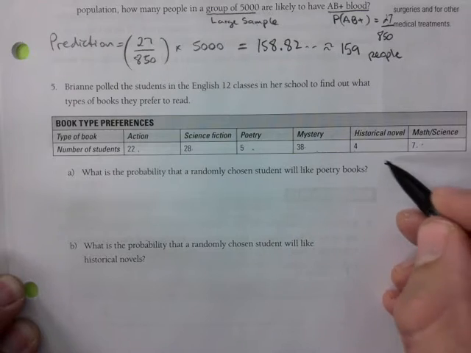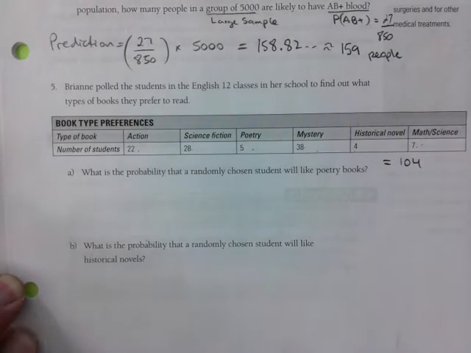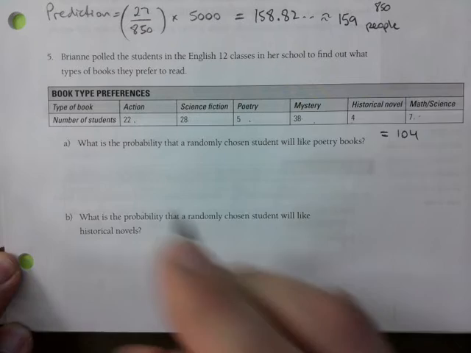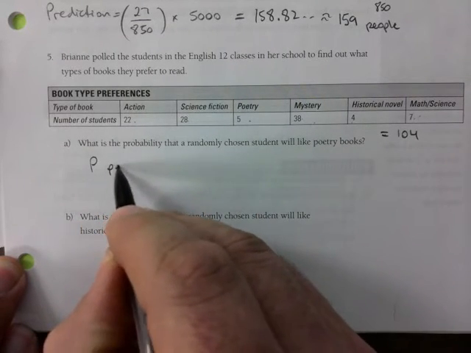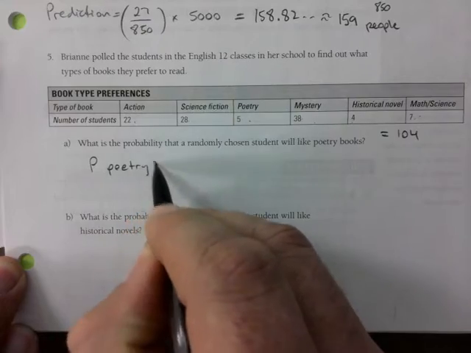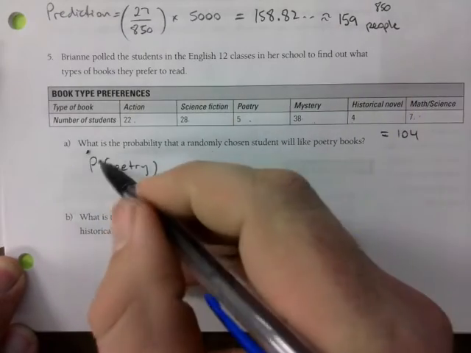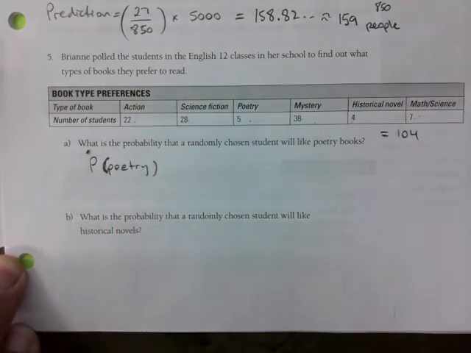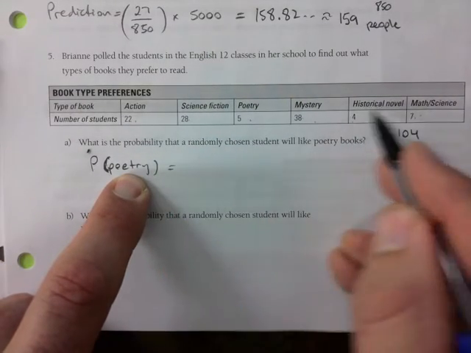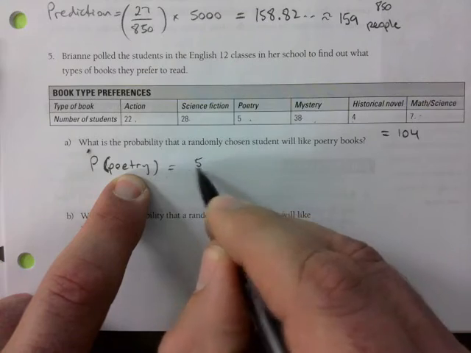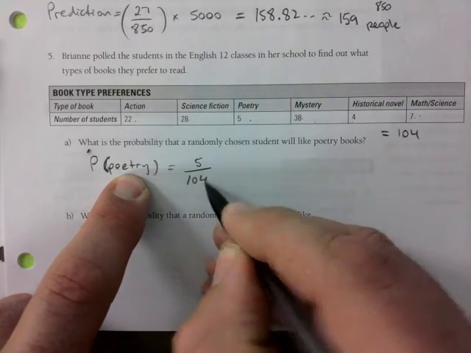Is that 104? Thank you. I don't have the key, so I need to. Probability of poetry. So probably, if you want to do it like textbook, they actually do it like this. Probability of this happening, you go get your poetry books, 5 out of 104.